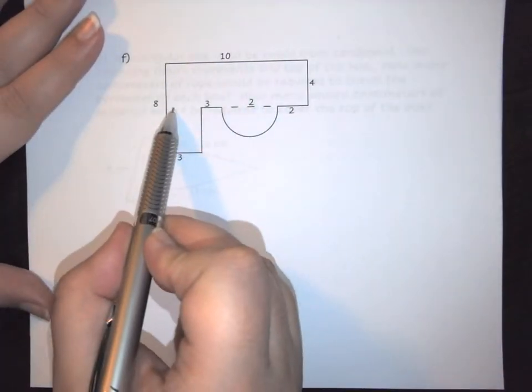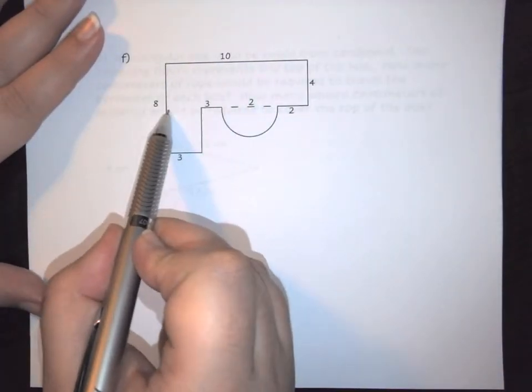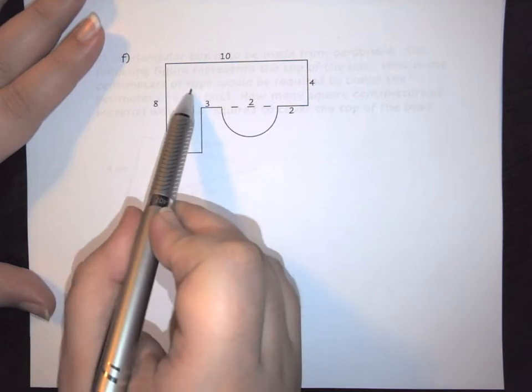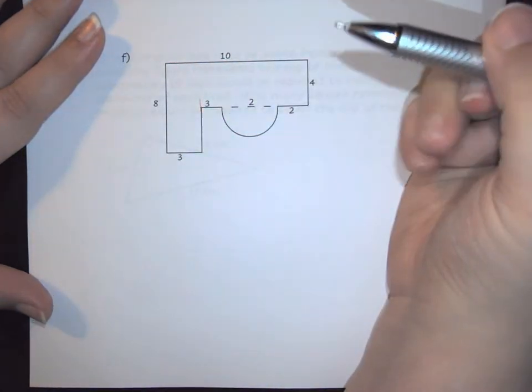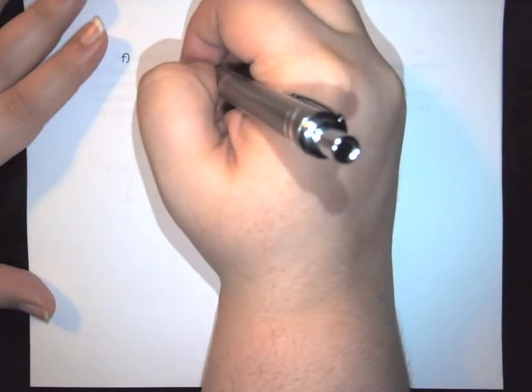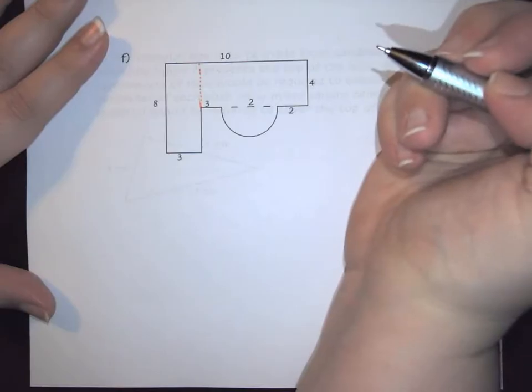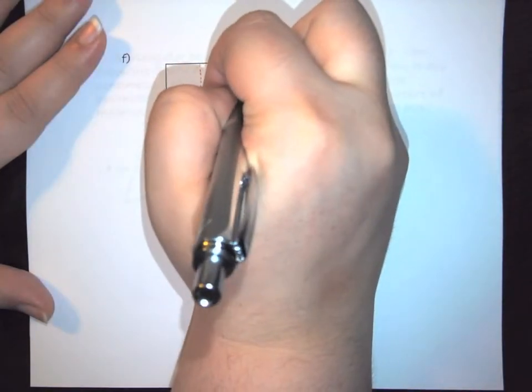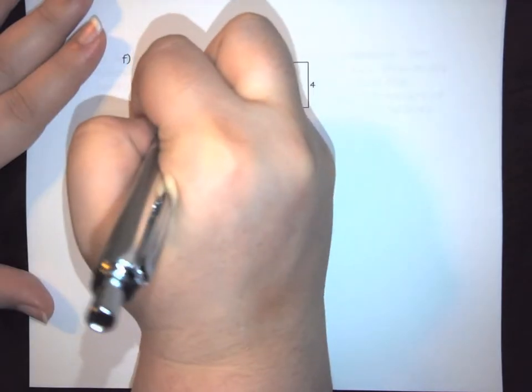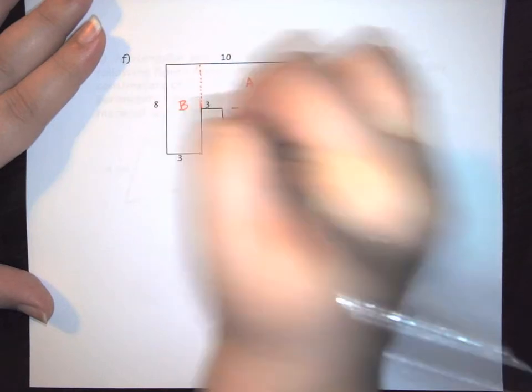Now, we can either draw a line here and make a little rectangle and a big one, or we could draw the line here, which makes 2 big rectangles. I'm going to go ahead and do it this way this time. And we're going to call this rectangle A, this one's rectangle B, and my circle is C.